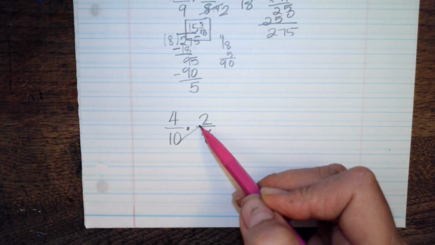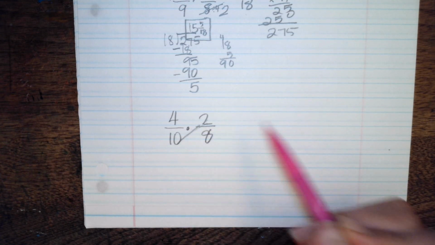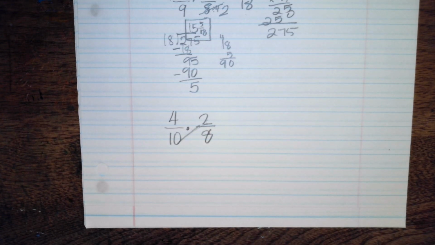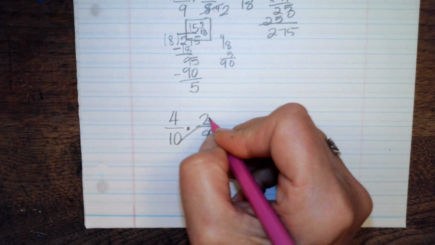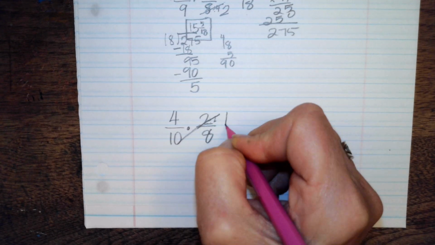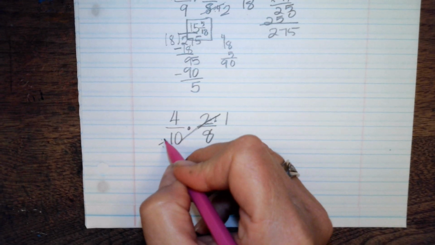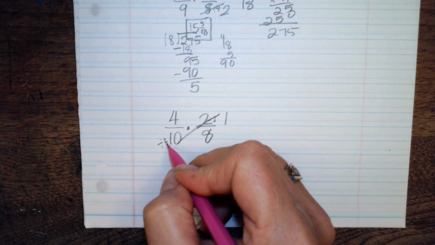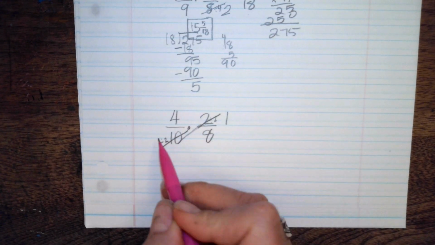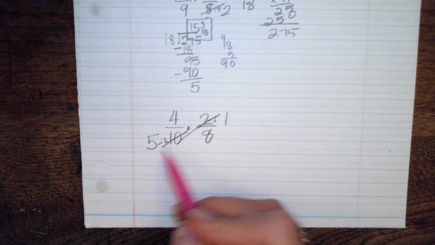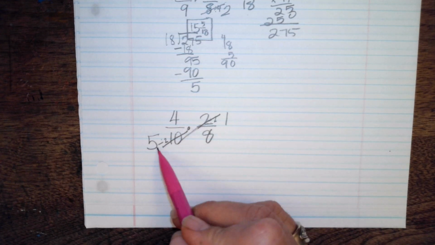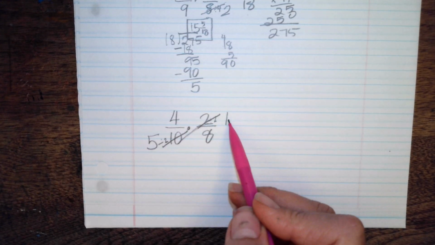So for this one, what do 10 and 2 share as numbers that divide into it? 2. So you divide this by 2 and it becomes a 1, and you divide this by 2. What is 10 divided by 2? 5. So this is now a 5 and this is now a 1.